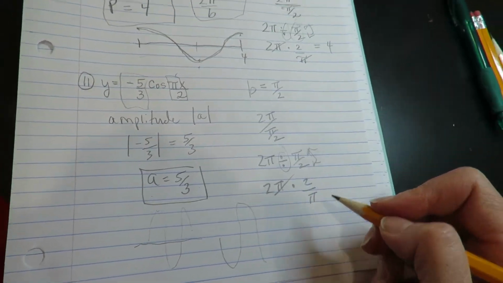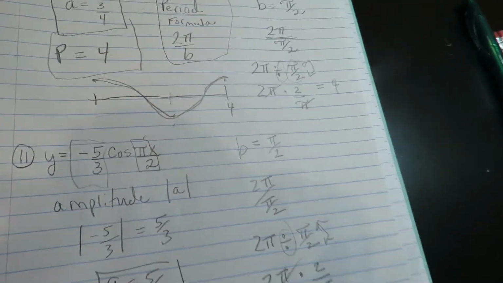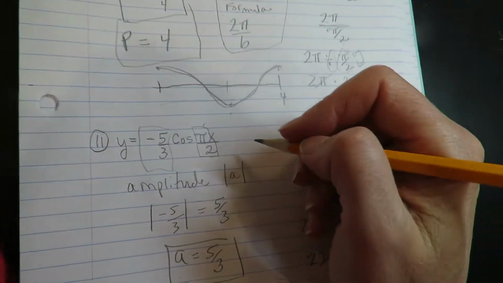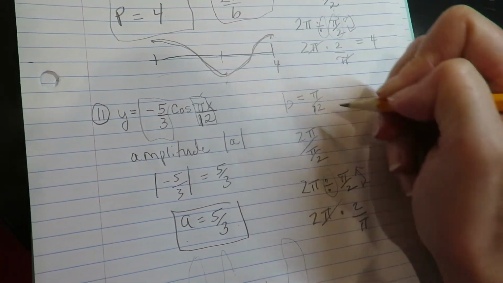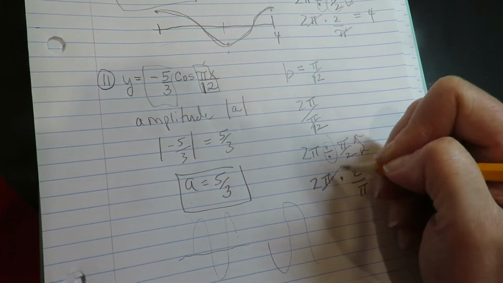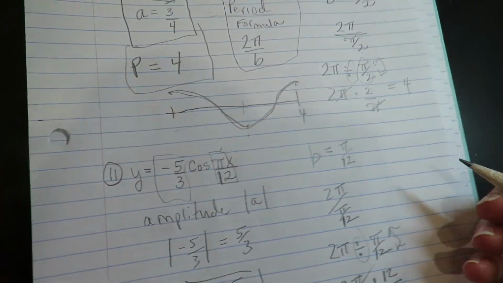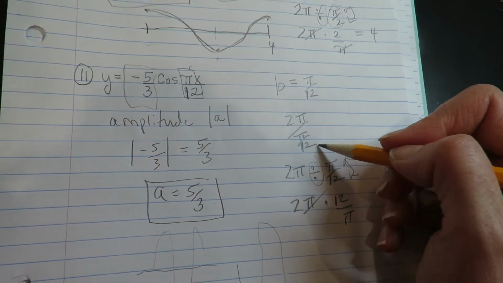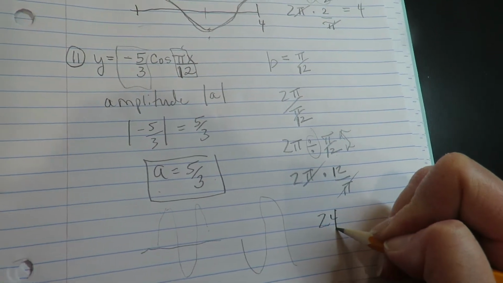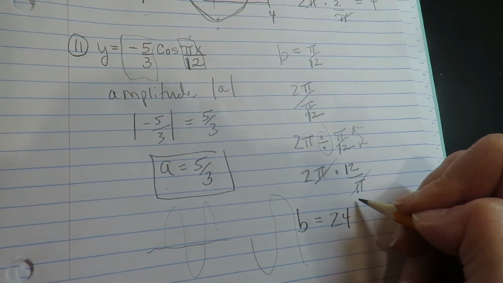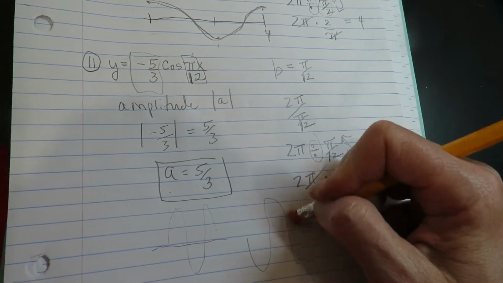I'm going to reduce, are those both, oh, it's a 12 on the second one, my bad. Let me just fix that number. Yeah, it's pi over 12 on the second one, okay. Alright, so I'm going to reduce the pi's, I'm going to get 24. No, not B, B is not 24. The period is 24.